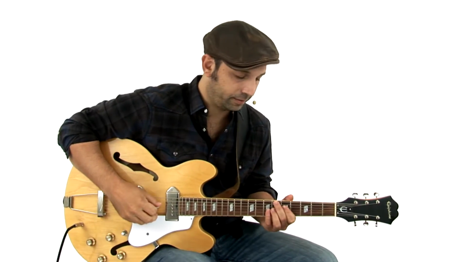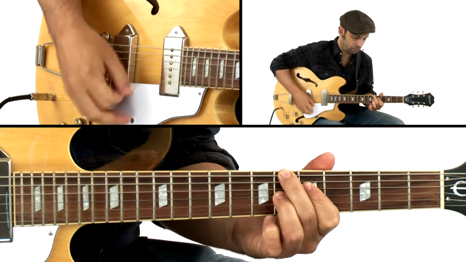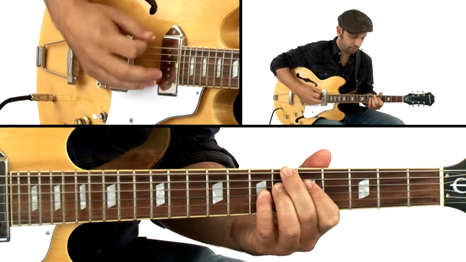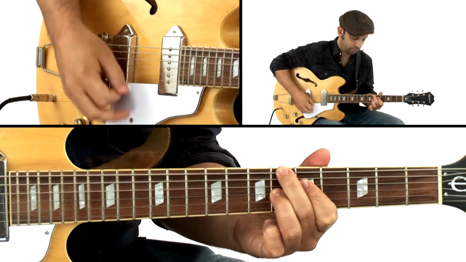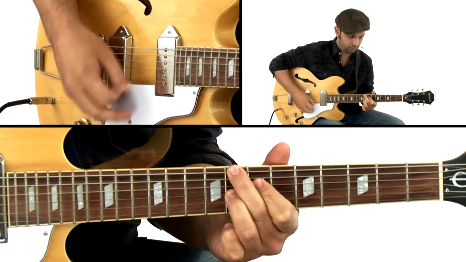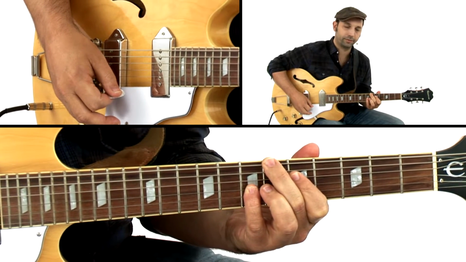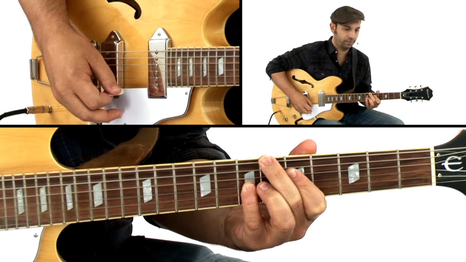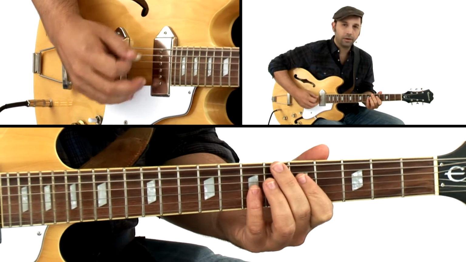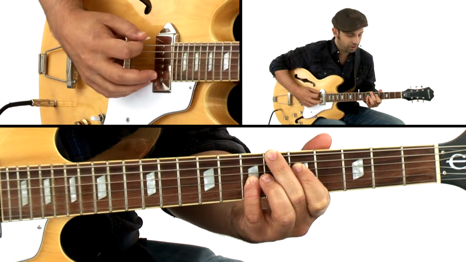It's similar to the first. It's still in the key of B flat, but we're going to get a little more advanced with it. So let's demo it, and I'll talk through it. So in this one, we start out very similar to the first one with this B flat major 6 triad.